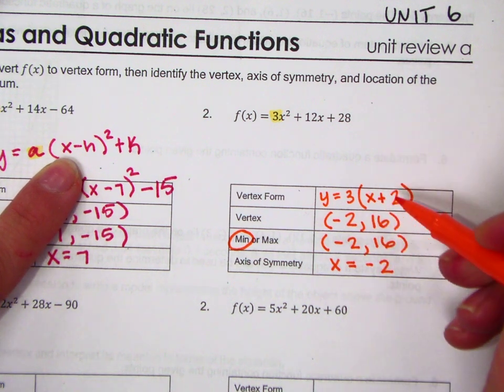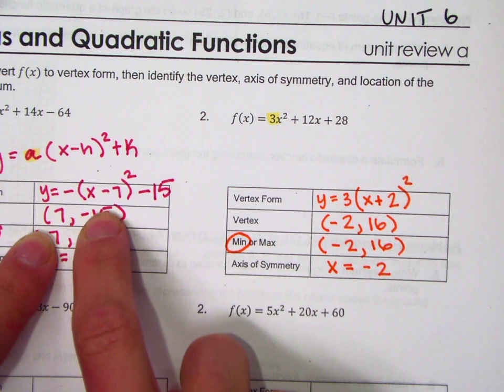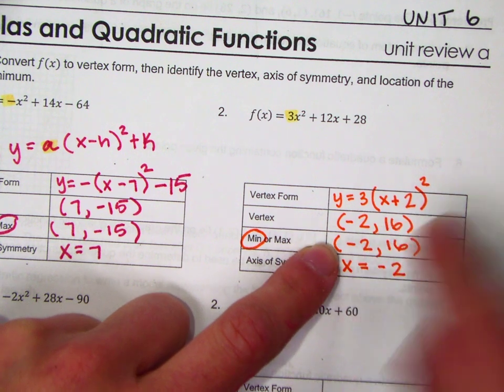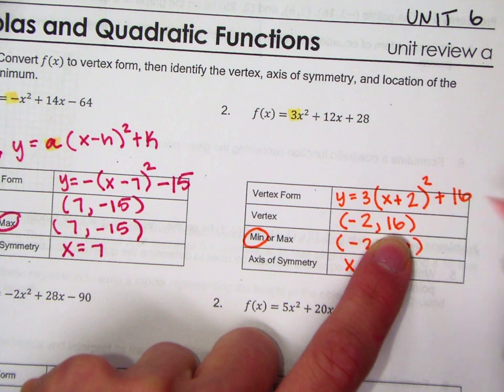So that inside number is always going to be an opposite sign. So on this one, it was a positive 7, so inside you should see a negative 7. Here is a negative 2, so inside you should see a positive 2. The outside number is going to stay the same, so that is going to stay positive 16.